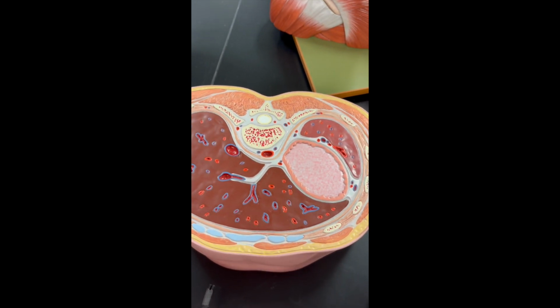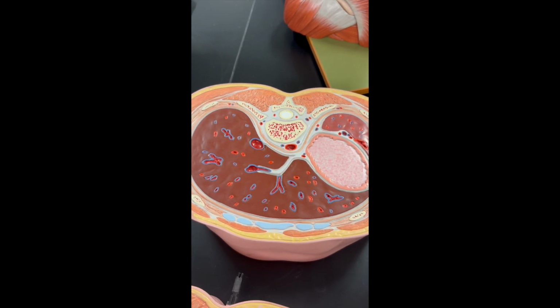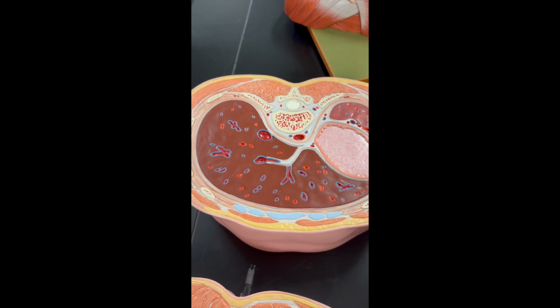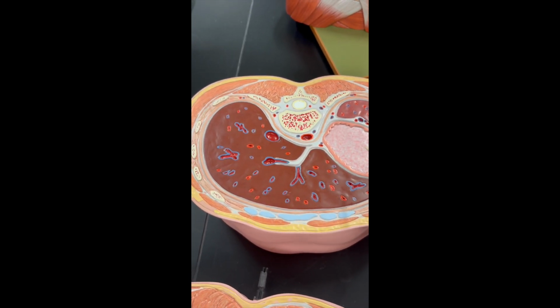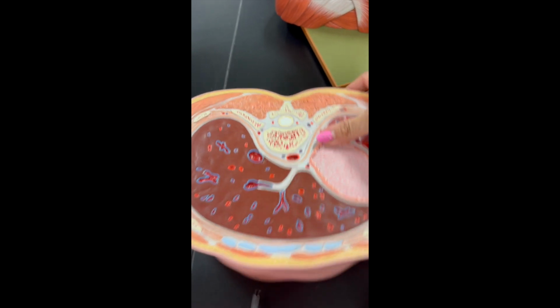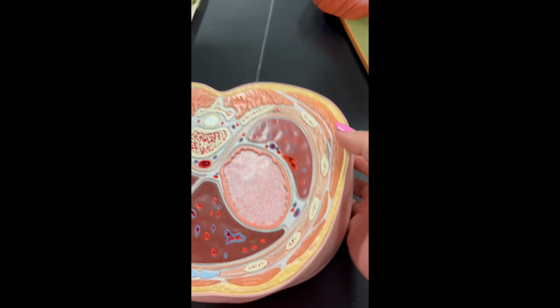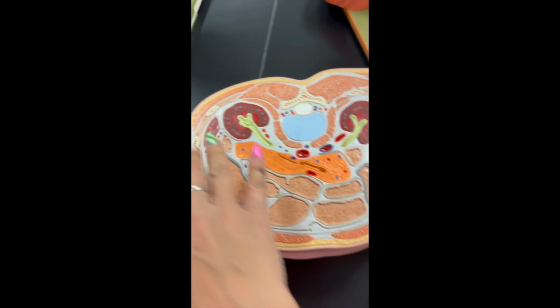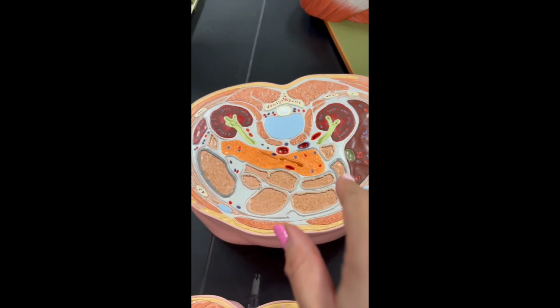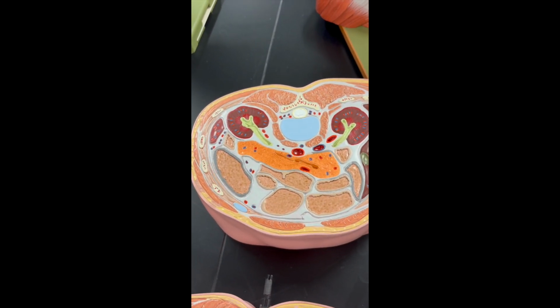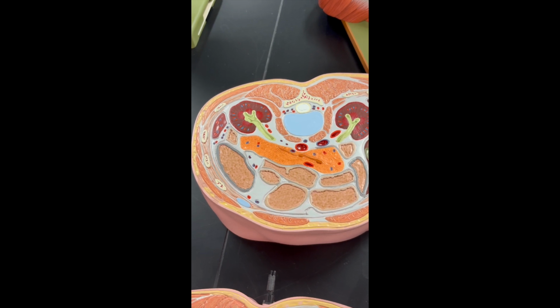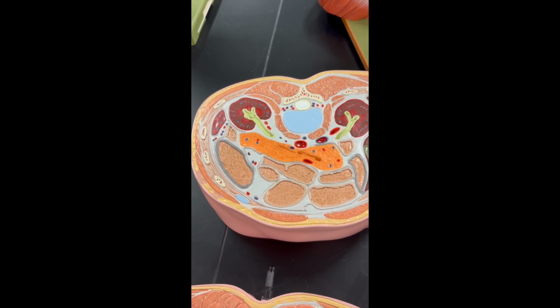And then it says, what is the most inferior section showing the stomach? That would be slice number 11 here. Because once we go to the bottom of slice number 11, no more stomach, and we're just going to have pancreas, and I'll go over the other organs as well. The stomach allows the chyme to flow into the duodenum.